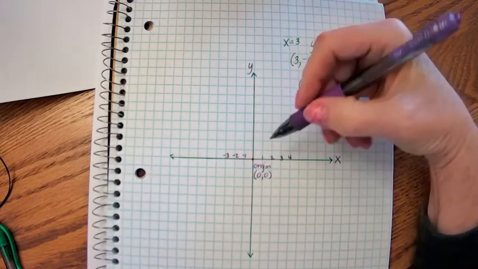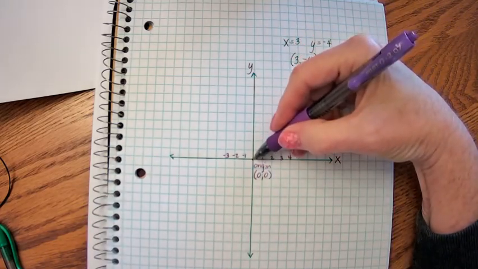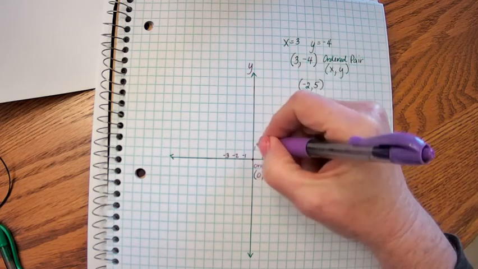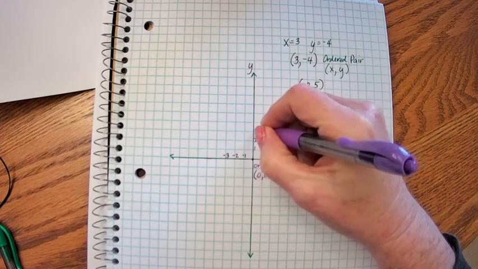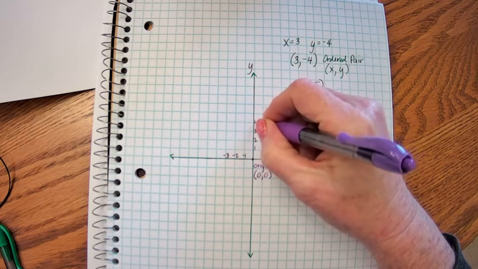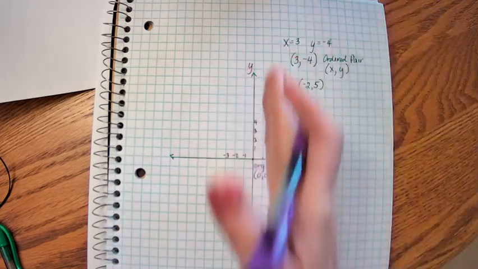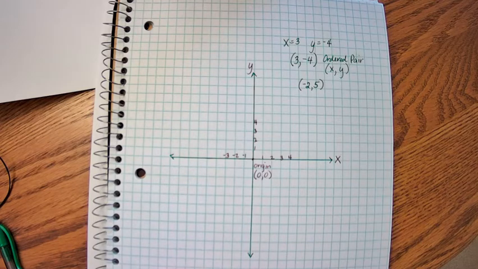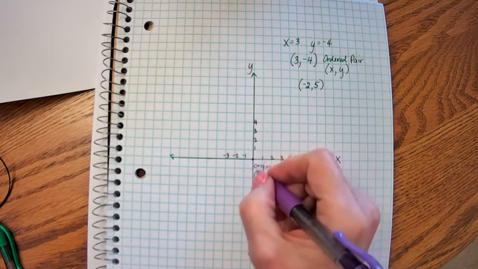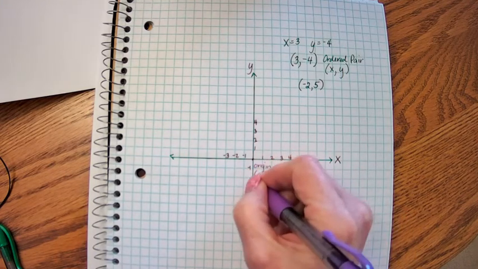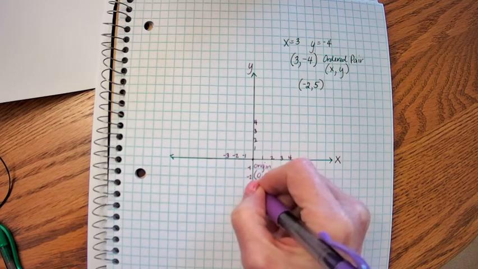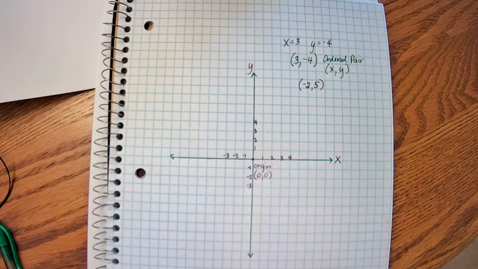Along the vertical axis, along the y's, this is y is 0, and here's y is 1, y is 2, y is 3, y is 4, and the y's are increasing. It's like a number line, only it's a vertical number line instead of a horizontal one. And this would be y at negative 1, negative 2, negative 3, and going down to negative infinity.